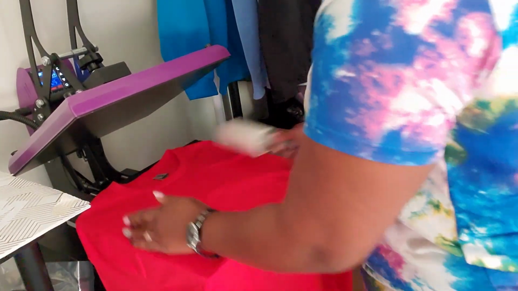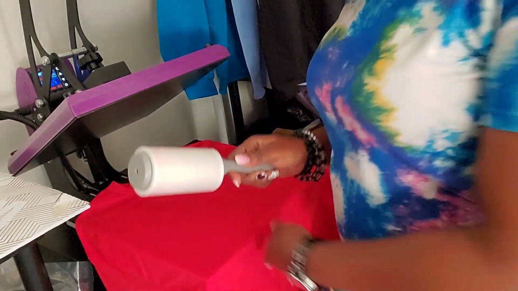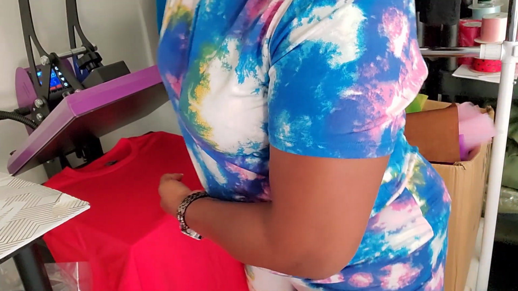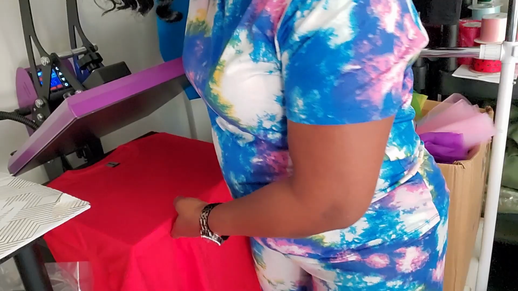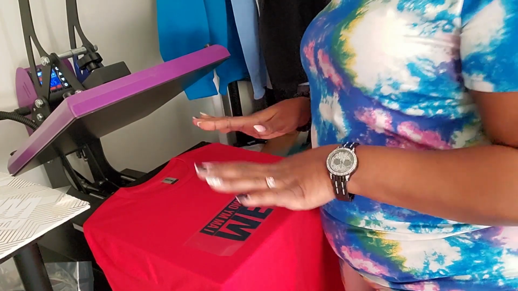So this is looking good. I am gonna go ahead and pre-press this for 5 seconds, and I am done pre-pressing this. Now I am going to place the black vinyl, the black design. Let me tell you something about placement.